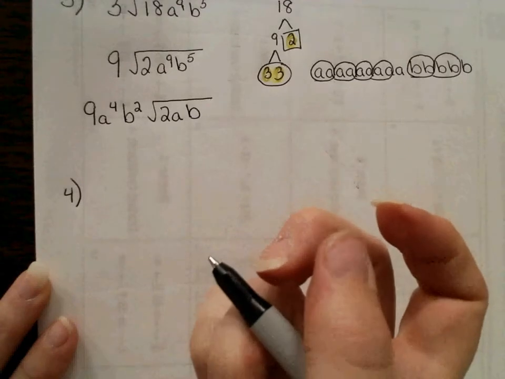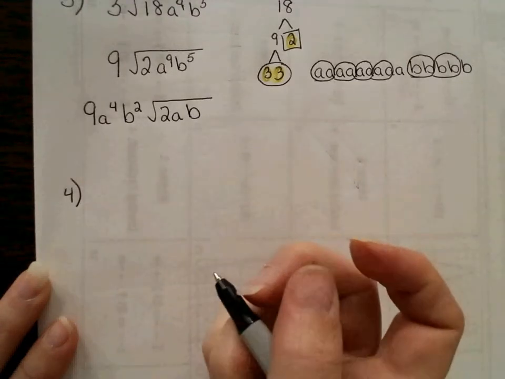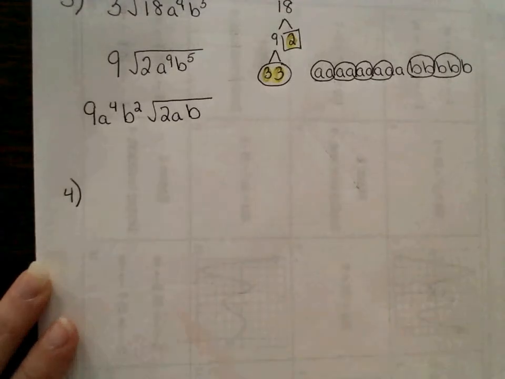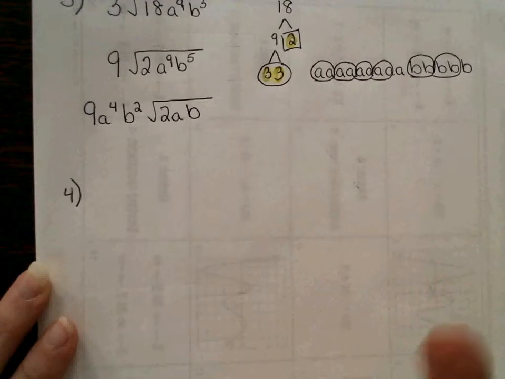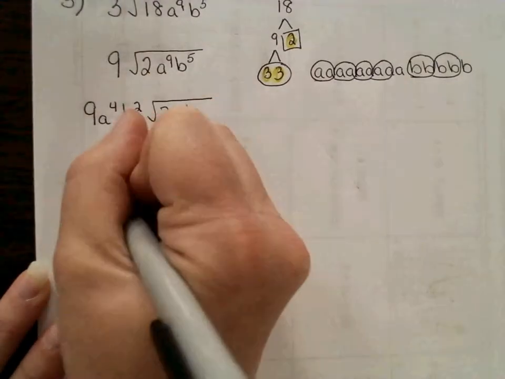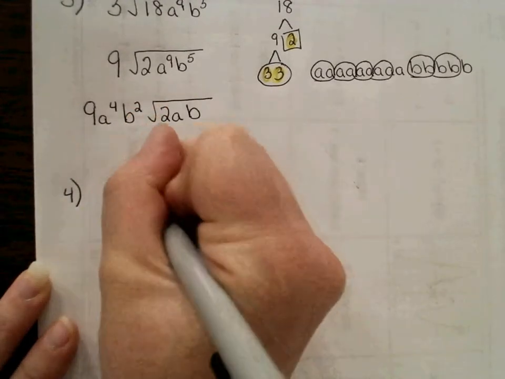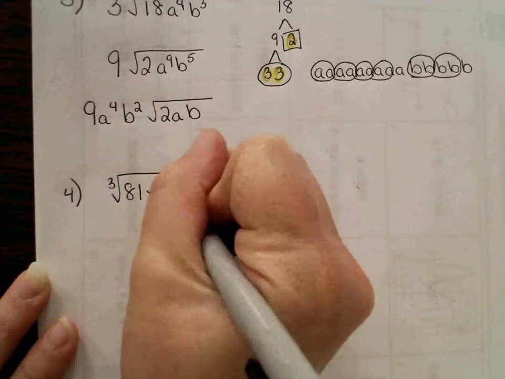Can we do another one today? I was going to, they're all very similar to that. I was going to change to a cube. Does that matter? Instead of a square root, a cube root? Okay.